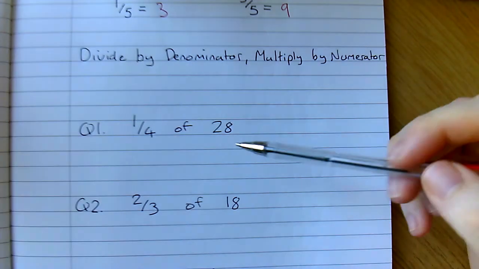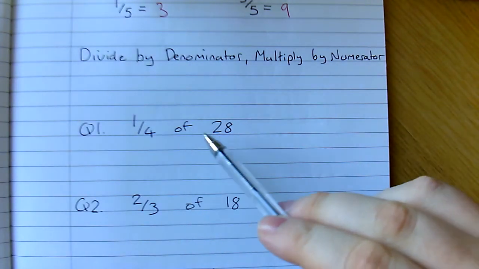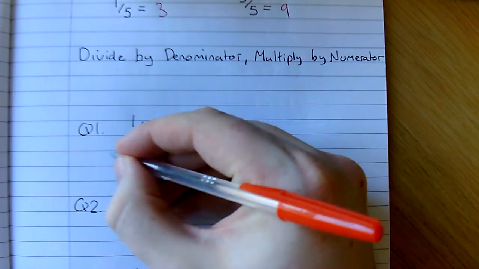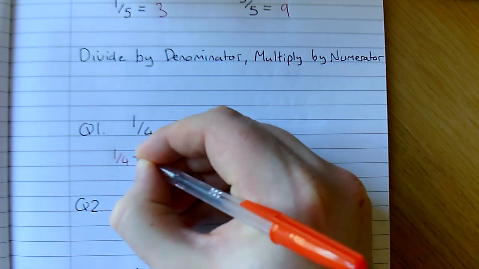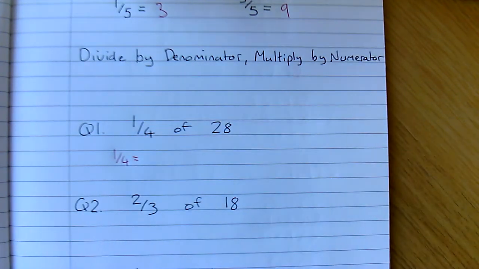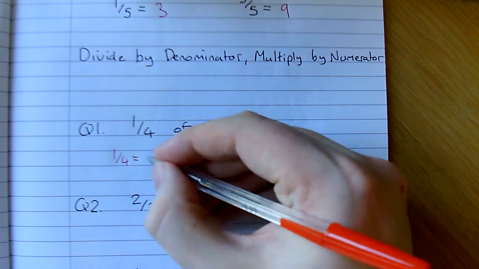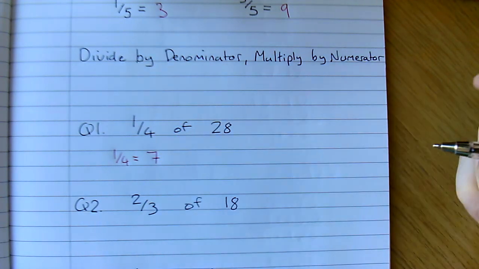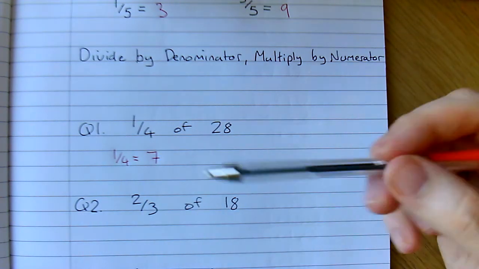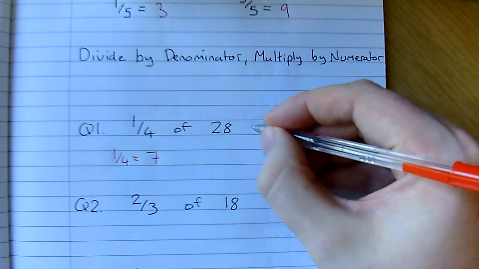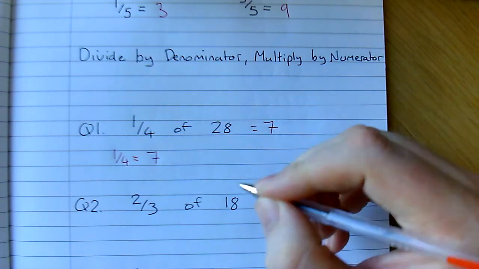The first question, pretty straightforward, is what is 1/4 of 28? So, to get 1/4, I'm going to divide 28 by 4. 28 divided by 4 is 7. Now, at this point, I don't really have to do anything with it because I've just asked for 1/4 anyway. So my answer here is going to be 7.